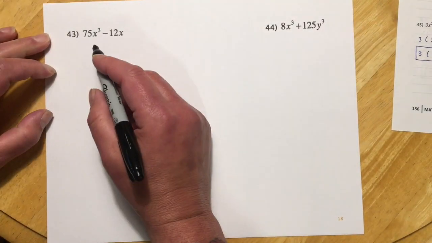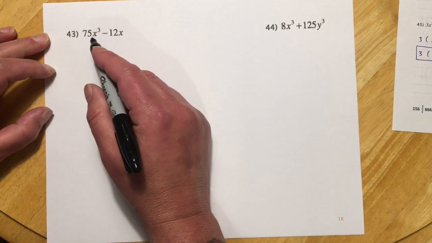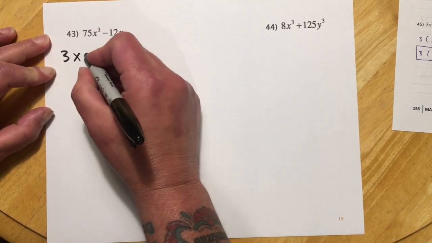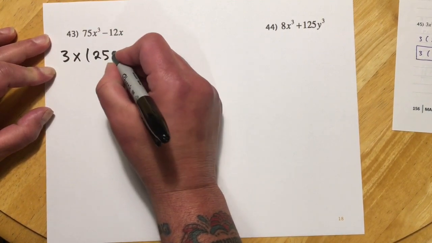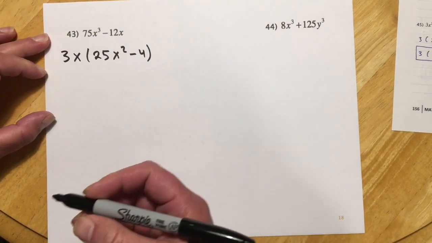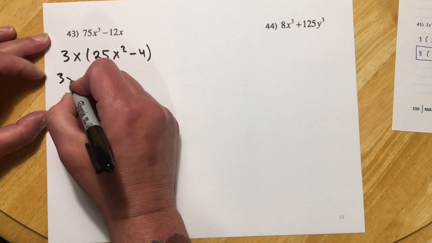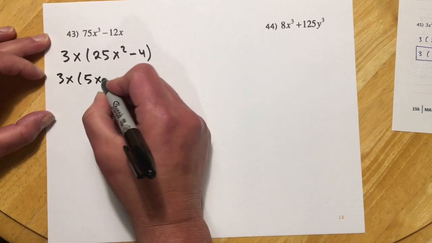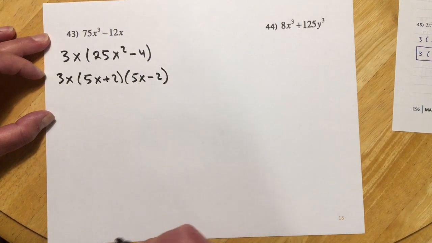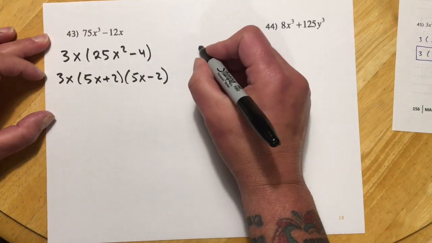Let's see, this one kind of looks like a cube to start, but we got to get the GCF out of the way. So if we get a 3x out of there, then it's going to be 25x squared minus 4. So it's actually a difference of squares. So 3x and then 5x plus 2, 5x minus 2. And then there's our cubes.